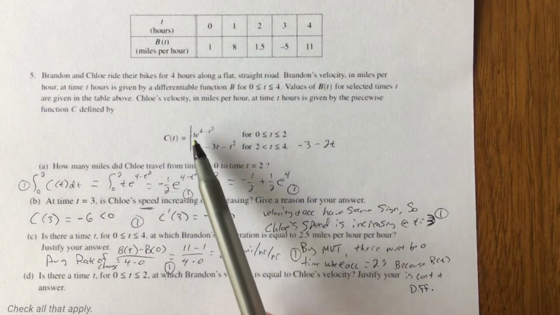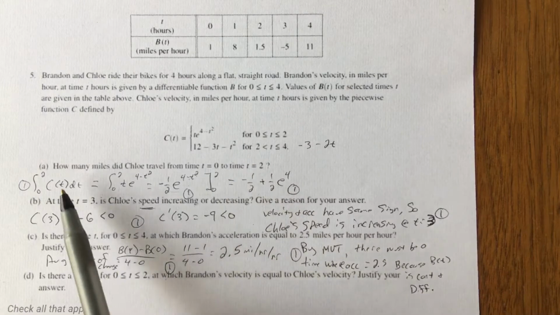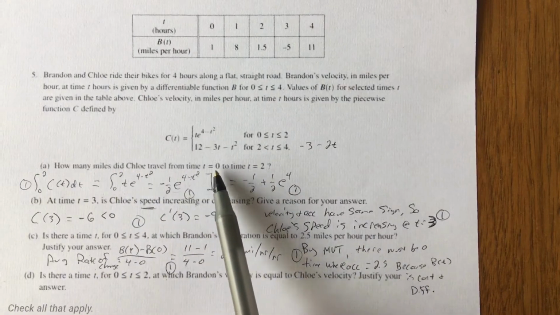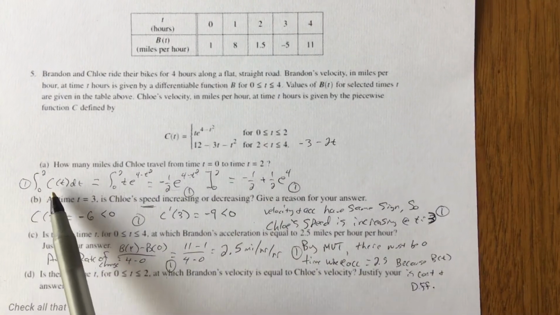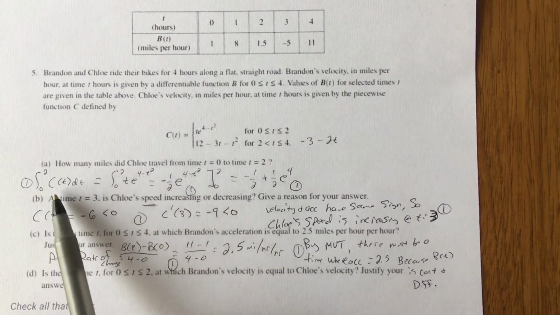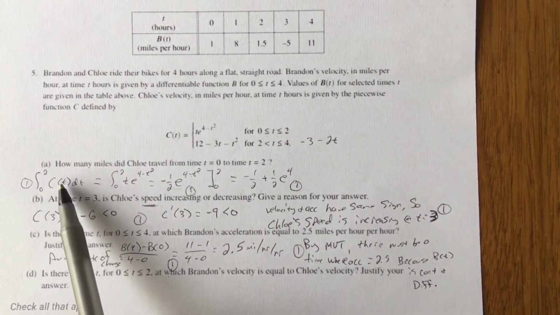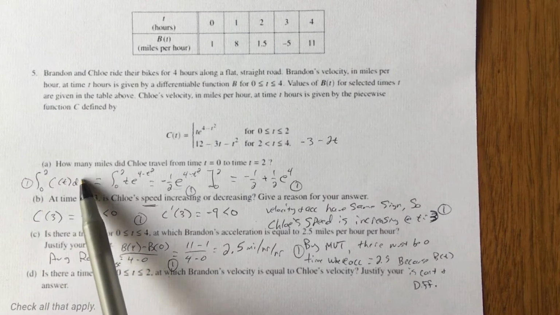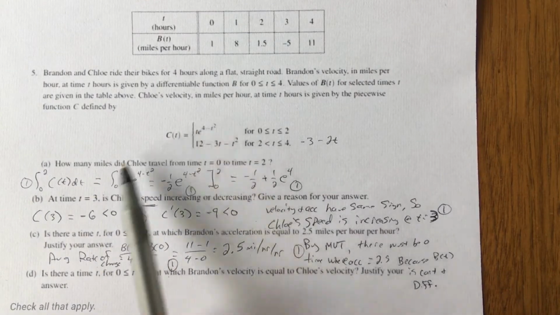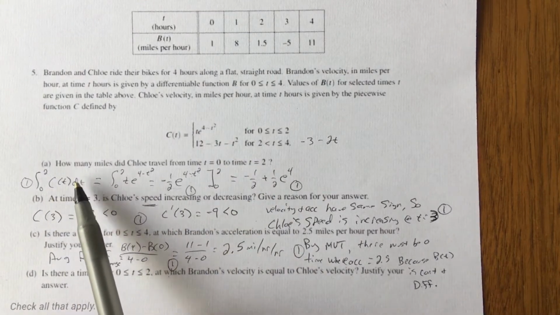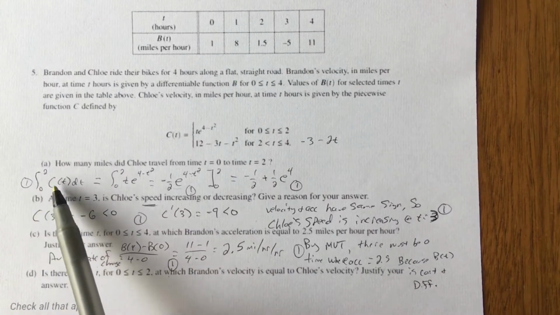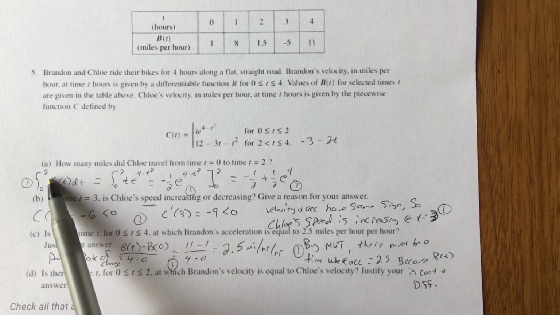We have Chloe's piecewise function of her velocity. First question said, how many miles did Chloe travel from 0 to 2? So the total amount she traveled is going to be the integral of her velocity from 0 to 2. And since her velocity is always positive, we don't have to worry about the absolute value part on that. So you got a point if you just simply had that integral set up.